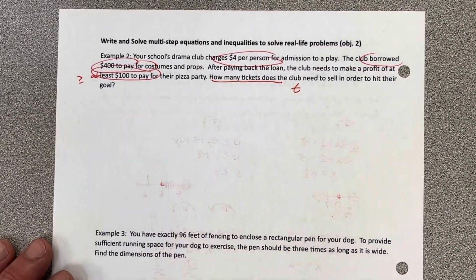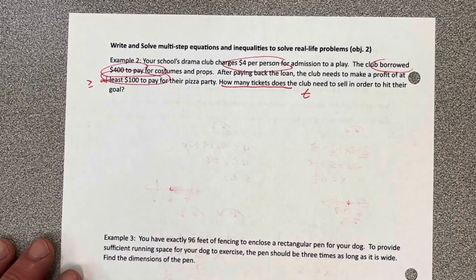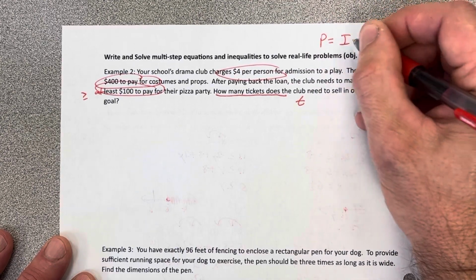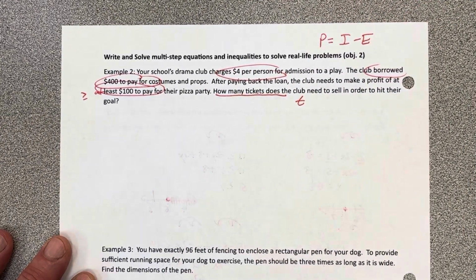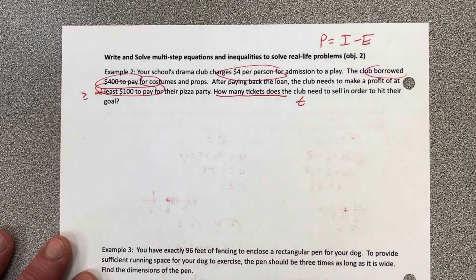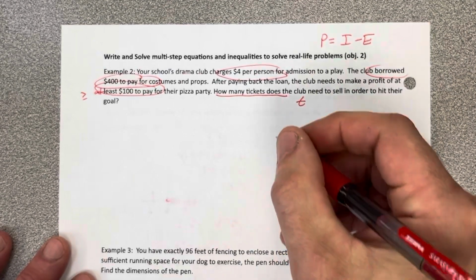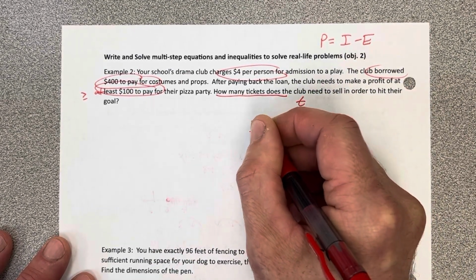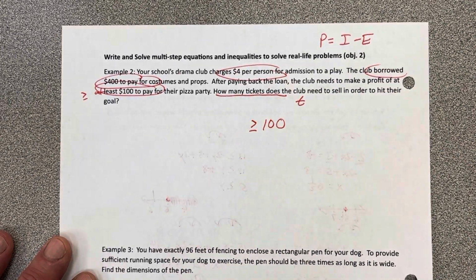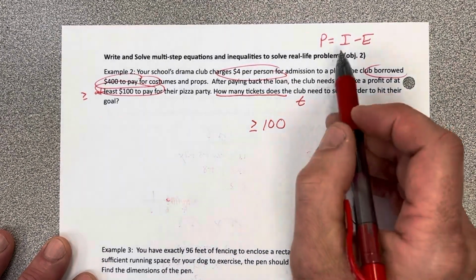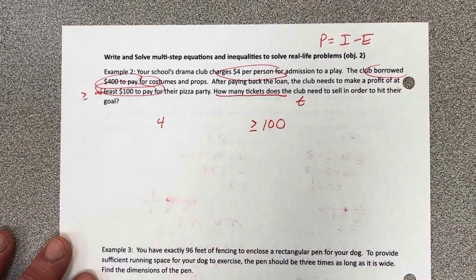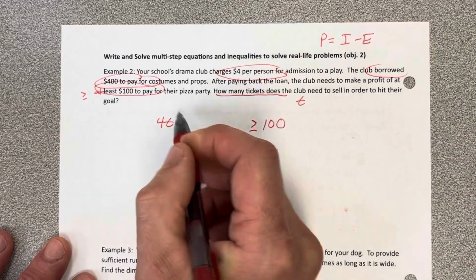Now, oftentimes with these word problems, there's different formulas that can help you out. This one uses a formula, it's a profit formula, income minus expenses, and we can totally use that to figure this out. So they want their profit to be at least $100. So at least 100 means greater than or equal to. But then their income is going to be $4 for every ticket for every person. So we're going to do 4 times T. That's going to be income.